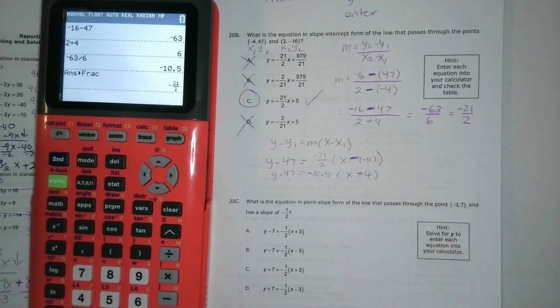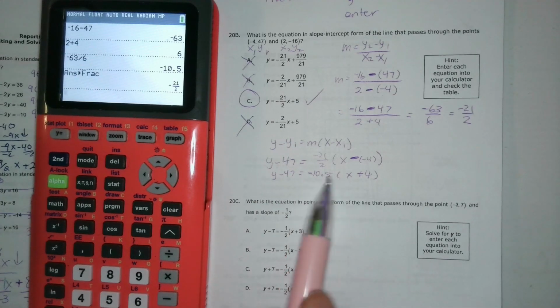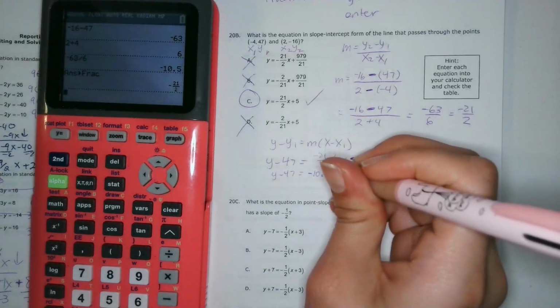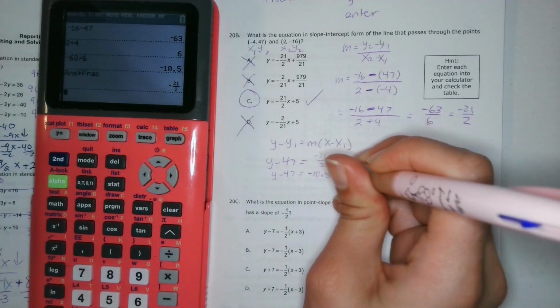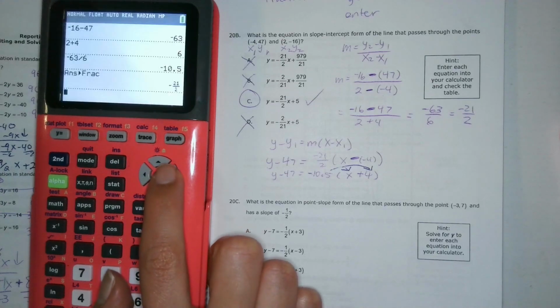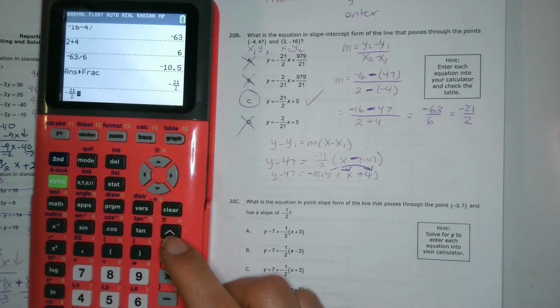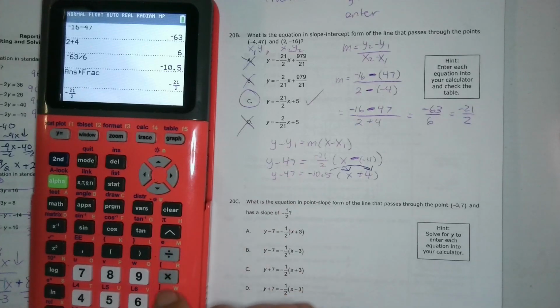Positive 4. Now, some of y'all recognize, okay, if I want to see y alone, I got to get rid of this part right here. Well, we're going to do distribution. So you're going to multiply. If you kept it as a fraction, it will still work the same way. So I'm going to do both. If I kept it as a fraction, I could do negative 21. So see how I'm going to highlight it? Click enter. So you can click on it again. Negative 21 times 4.